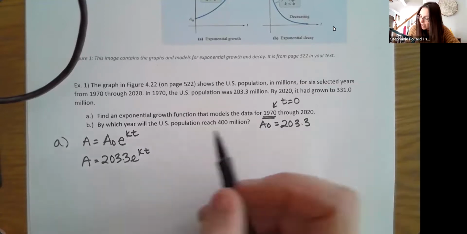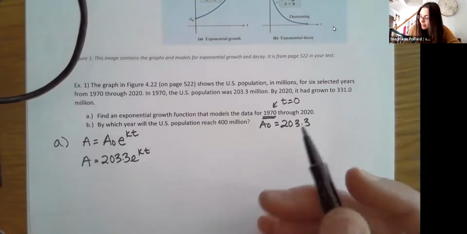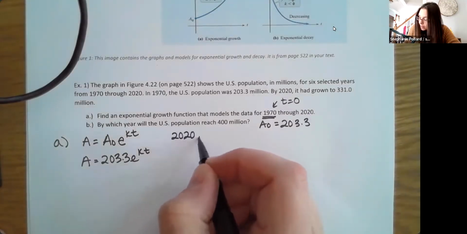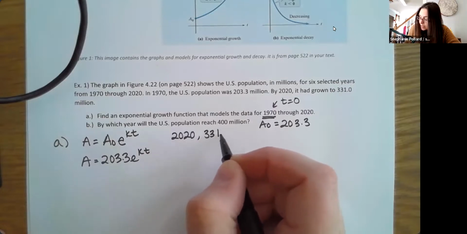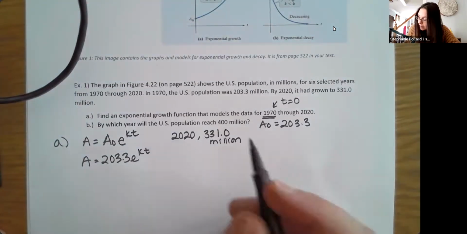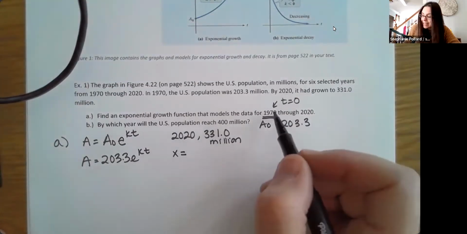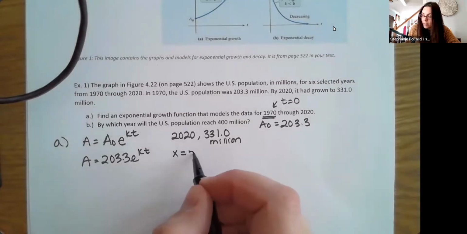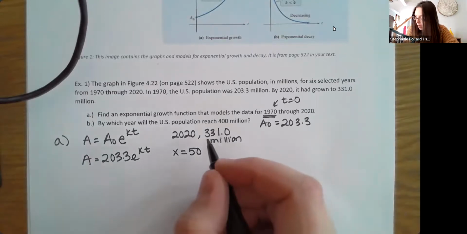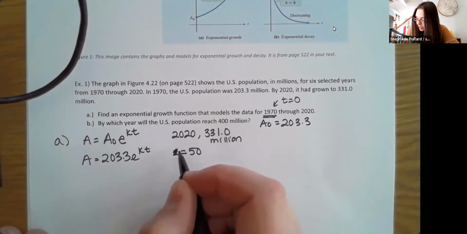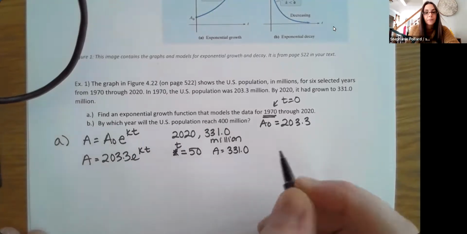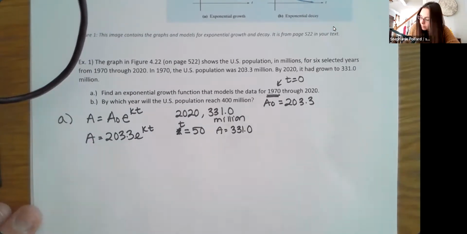So here for part A, the other value that I know that our answer is really focusing on here is that in 2020, the population was 331.0 million. So we have a pair of data here. Now our X value in this case, remember we're starting in 1970. So we have 50 years have gone by in this case. And then I'm using X, but we should use T here. And then our A value would be that 331. That would be like our Y. So I'm going to plug in this pair of data.